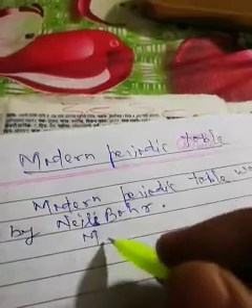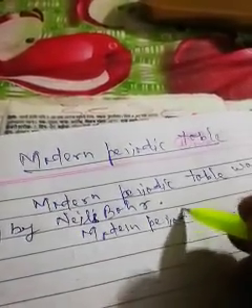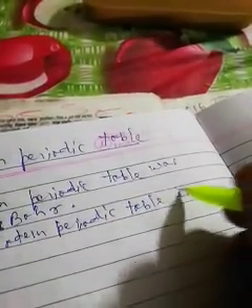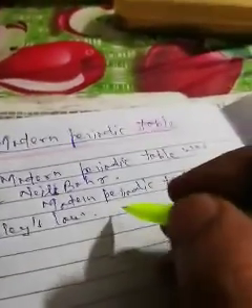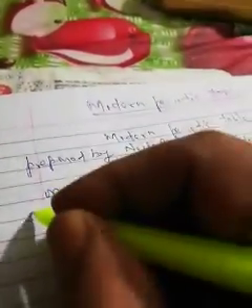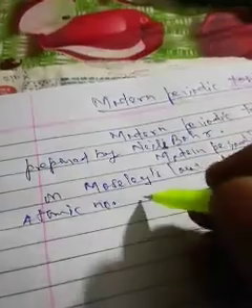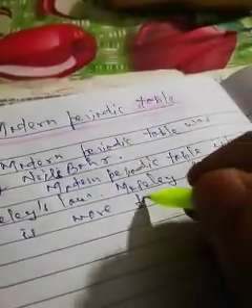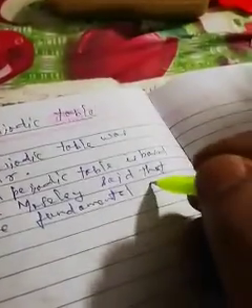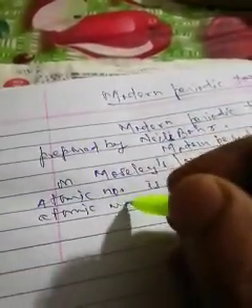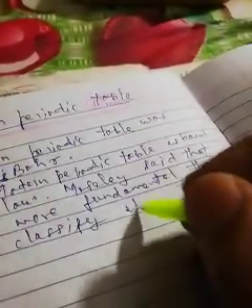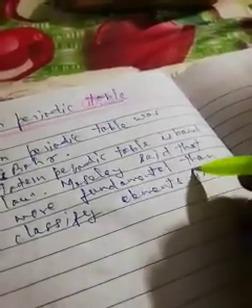The modern periodic table is based on Moseley's law. Moseley said that atomic number is more fundamental than atomic mass to classify elements in periods and groups.